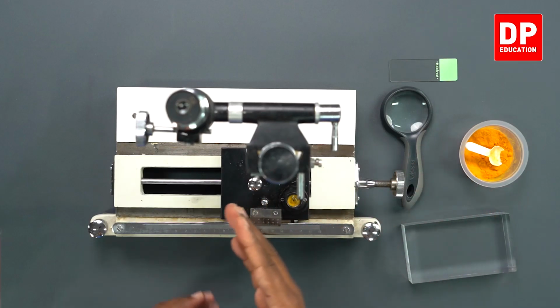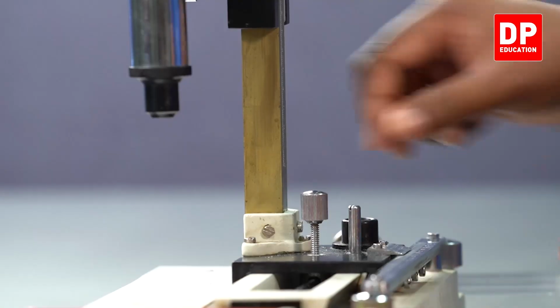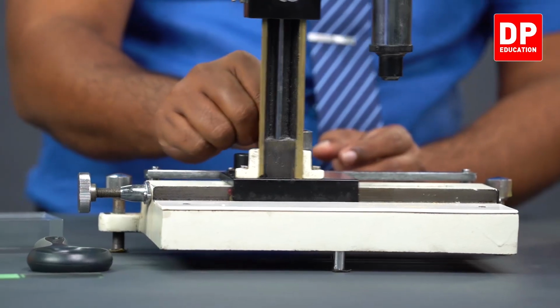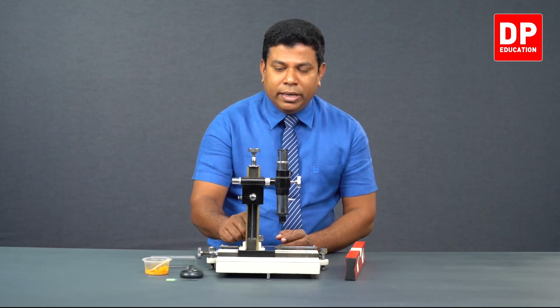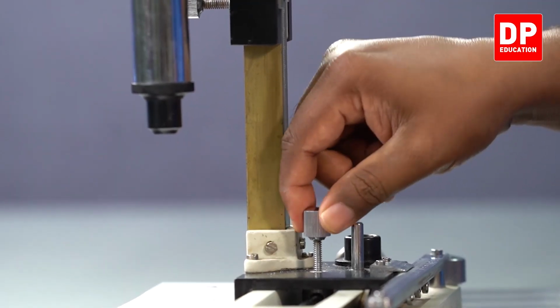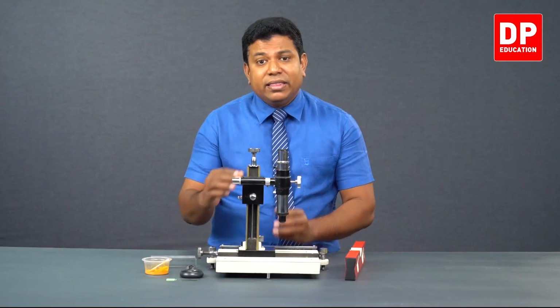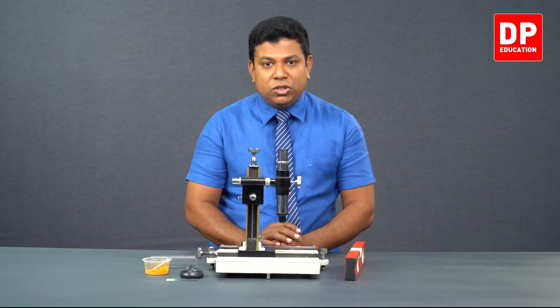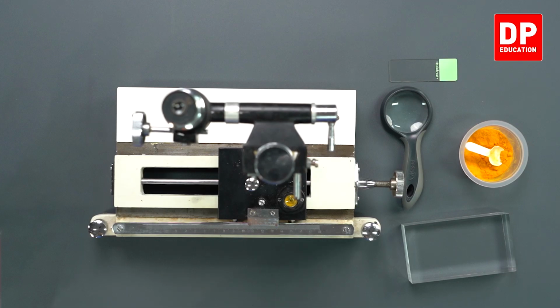So if you want to adjust this horizontally by a bigger scale, like in centimeters, then you can loosen this screw, and then manually you can adjust it. Then you tighten it, and to get a fine tuning, you can use this screw. But again, I am repeating, in this practical, we are not moving this microscope horizontally. Therefore, these screws and this vernier scale will not be used in this practical.